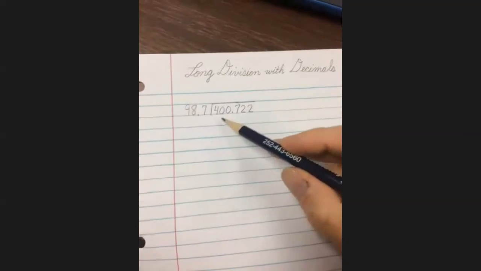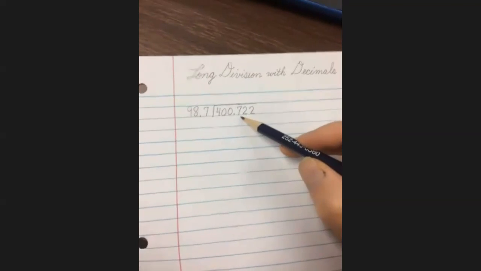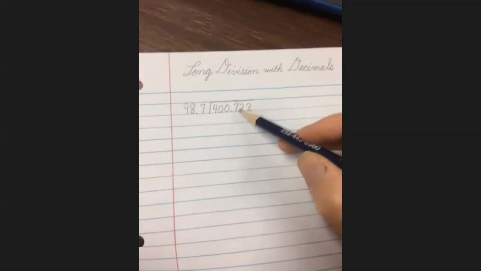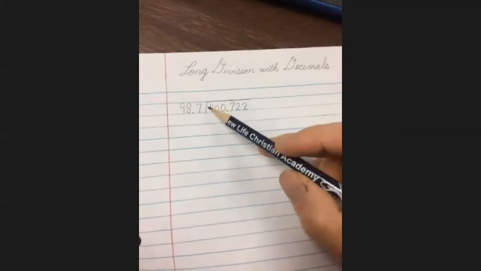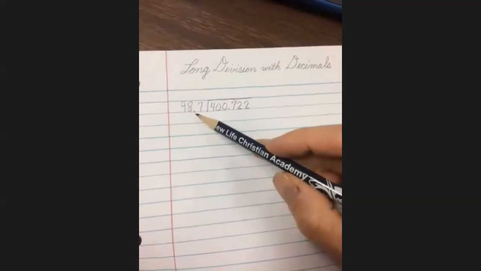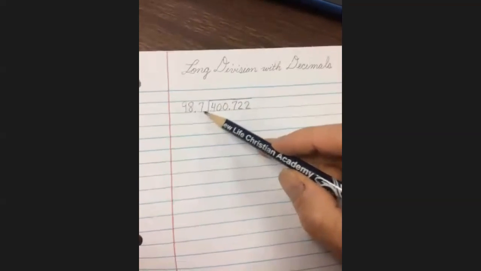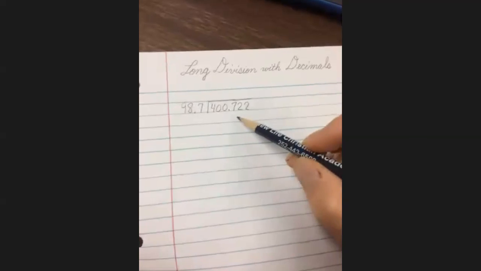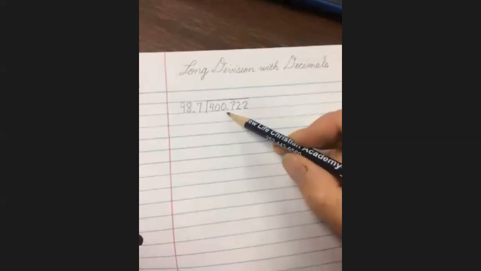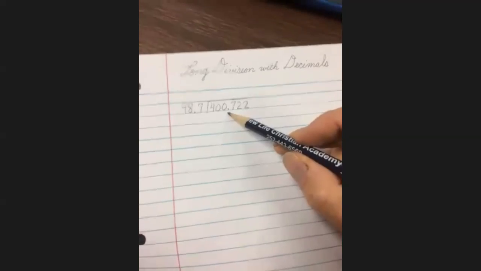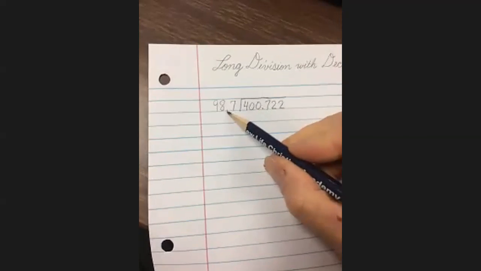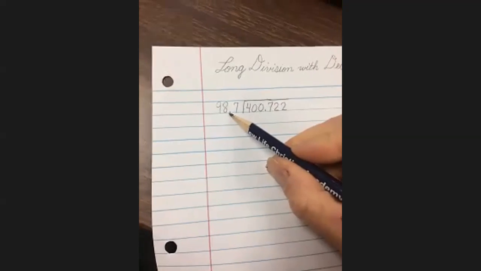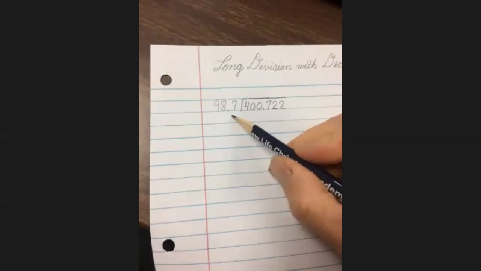Oh, look at this big problem. How can we figure out how to do this? The very first thing you need to do is, if there are decimals, and there are, let's take a look at those. And there's something very special that we do with those decimals. First, look at the divisor. You see the decimal there? We want to move it over and make it a whole number.